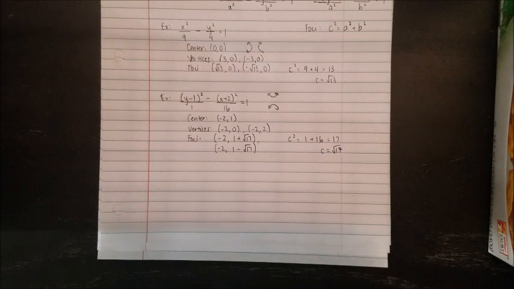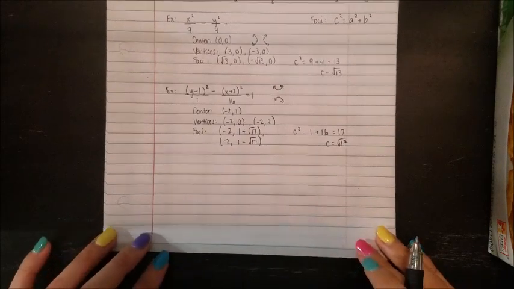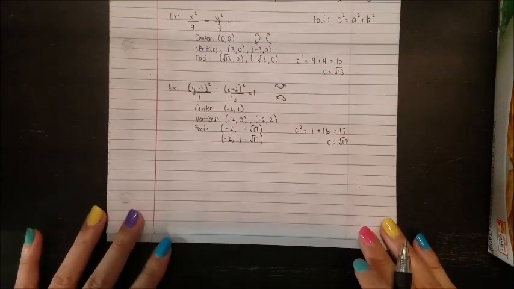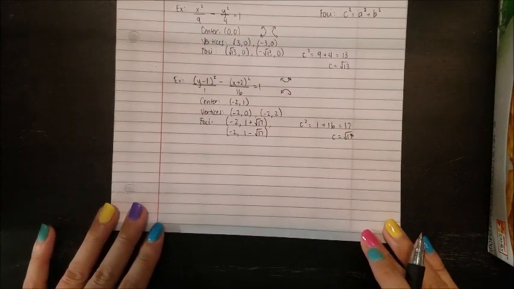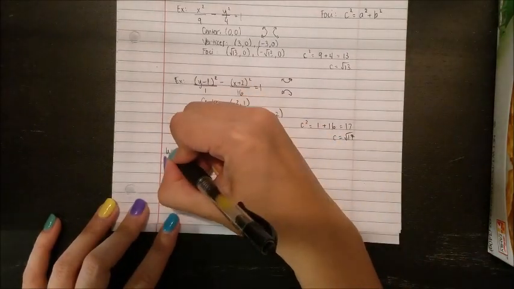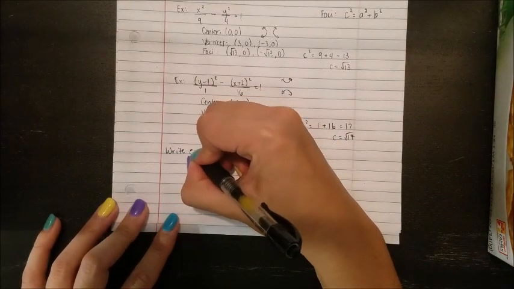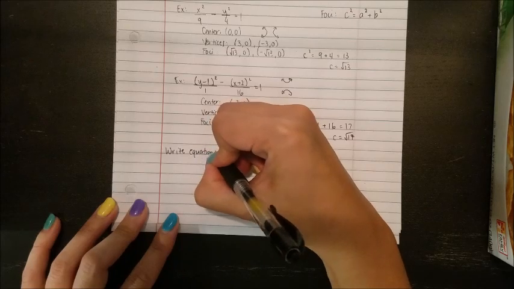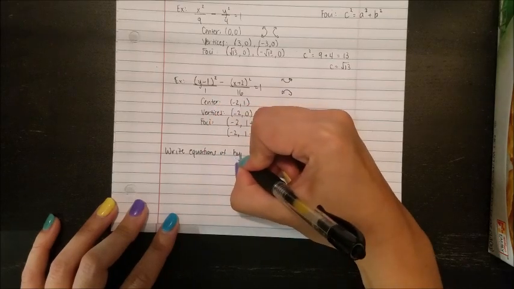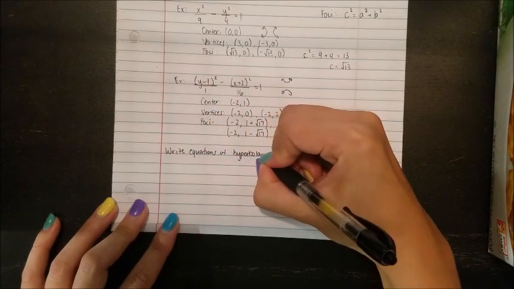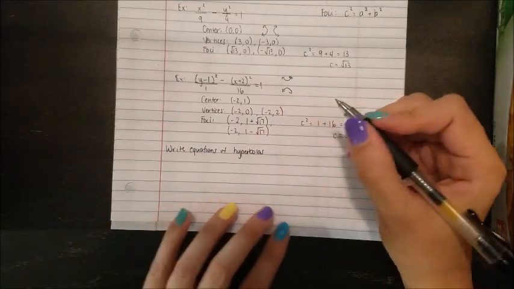Okay, so we've looked at two different graphs. The other part we also want to be able to do in this section is write equations in standard form. They'll give you different pieces of information, but then you have to write the equations for it.